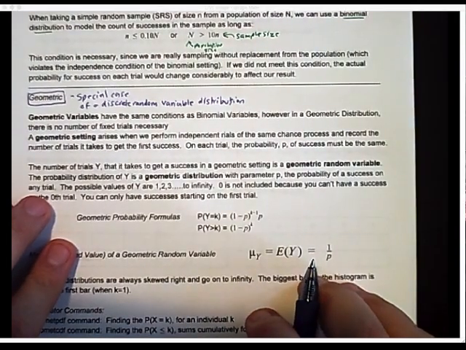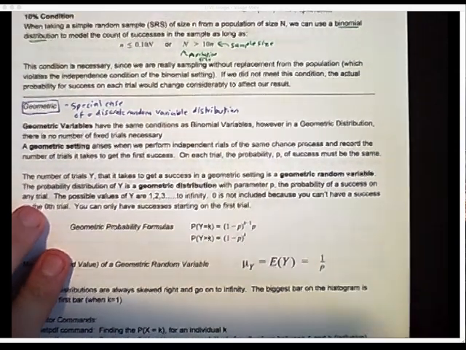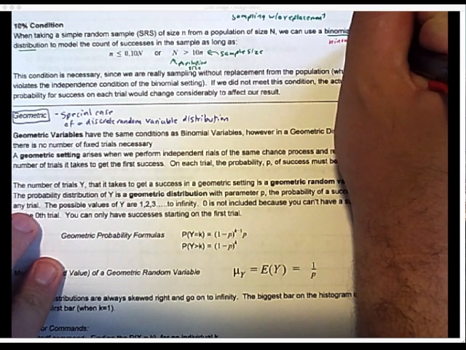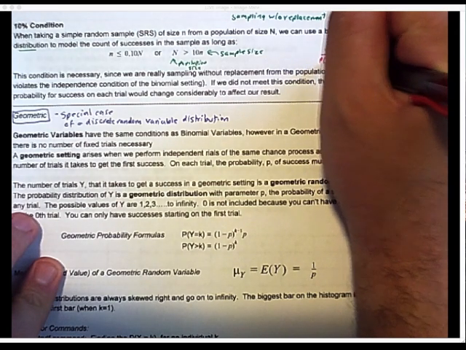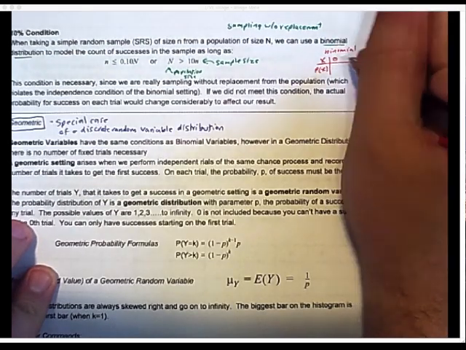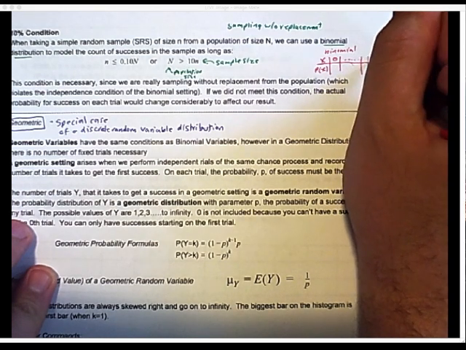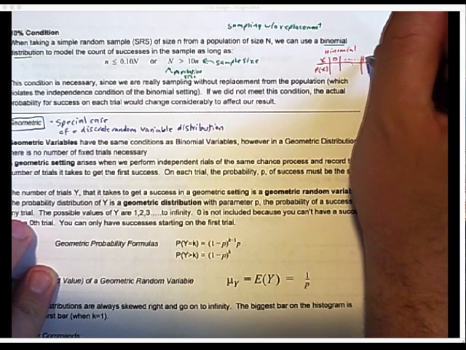Here's the catch though. When we did binomial before, we always started our x at 0. You can have zero successes. And then it went on for a fixed amount of numbers, like in the last example, 10.